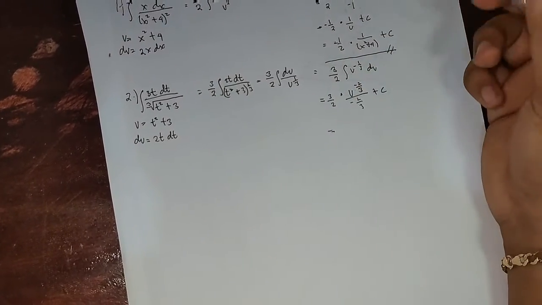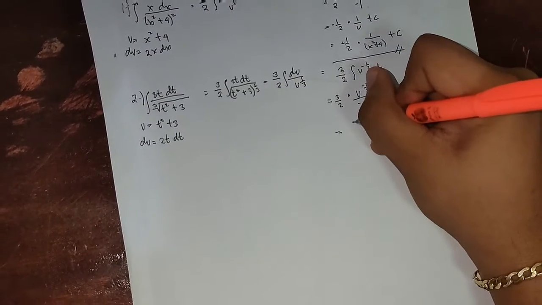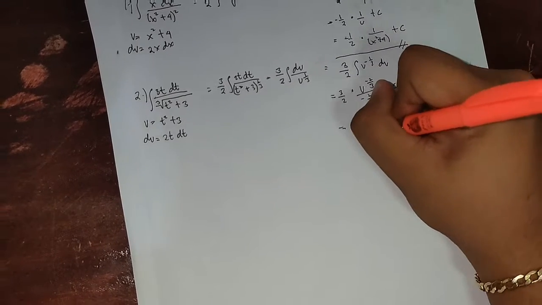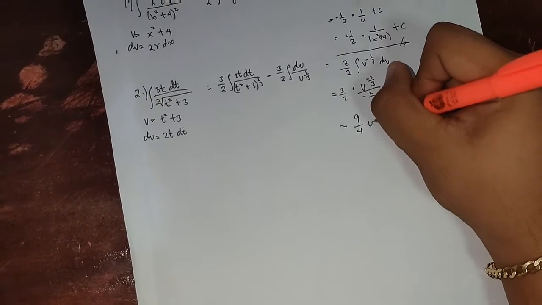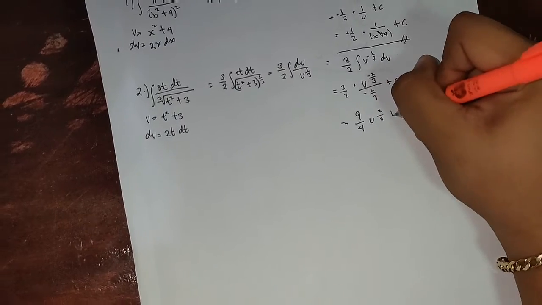We just multiply it so it becomes 9 over 4 u to the 2/3 plus c.